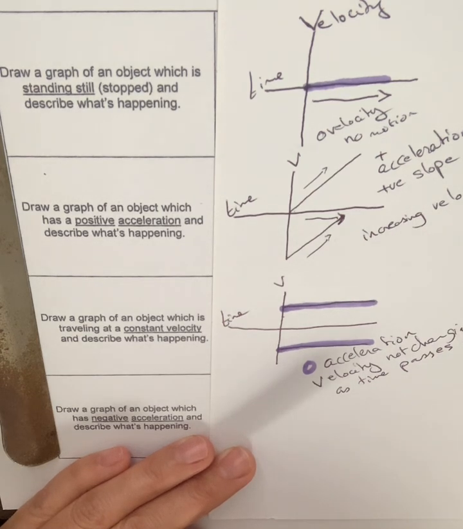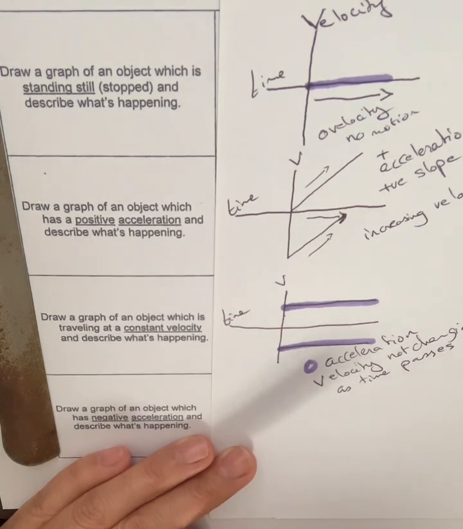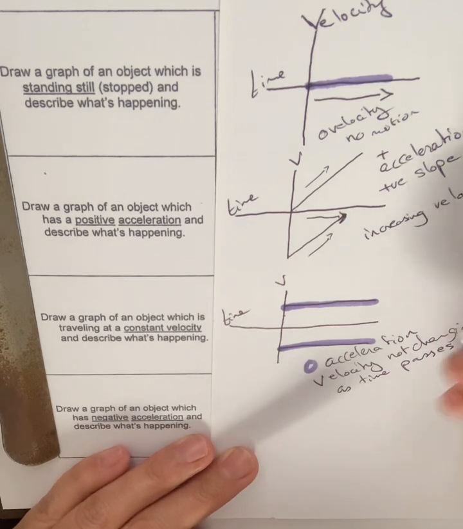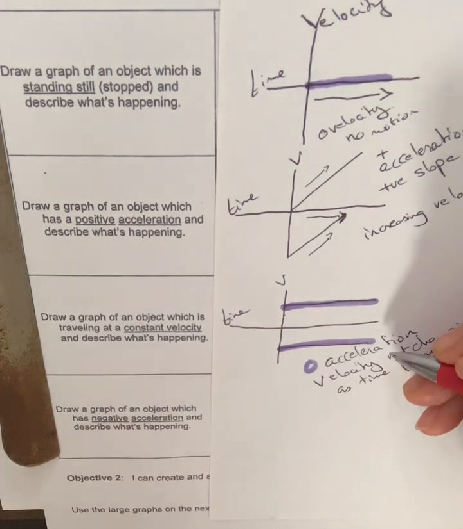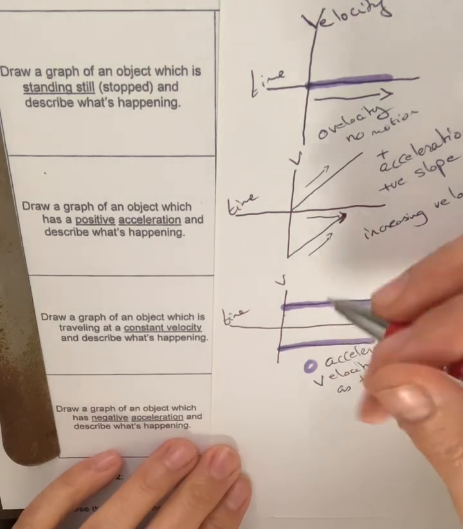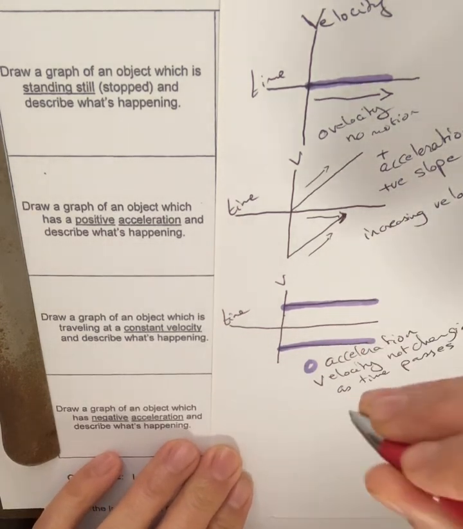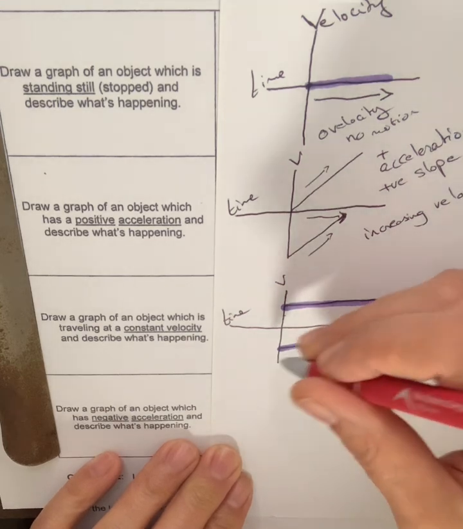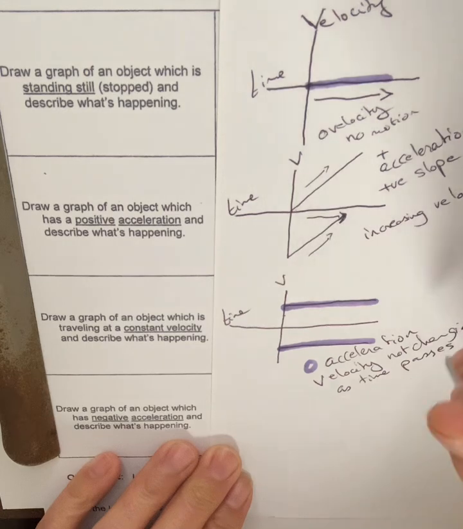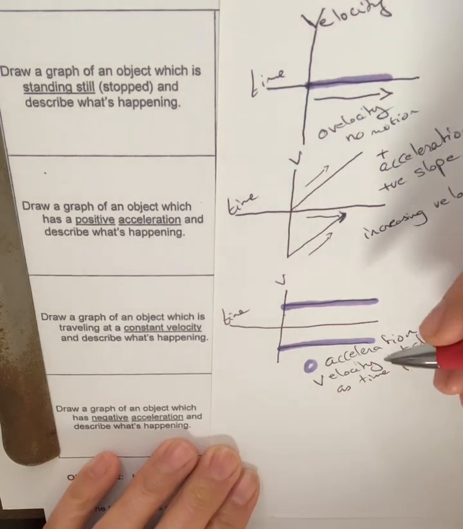Now, what can we say about this? Also, can it be in the negative direction? Yes, it's a negative velocity, or going downwards, if you'd like to see it in this. If the item is going down, getting closer and closer to position 0, that is in the negative. That's negative velocity with acceleration of 0.